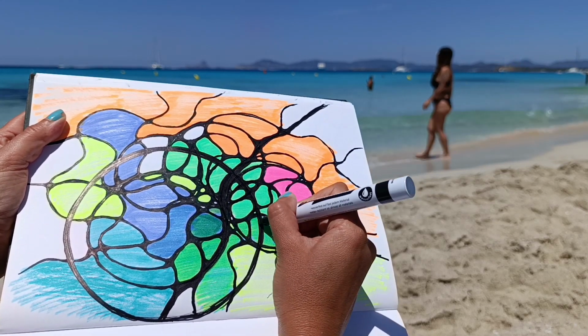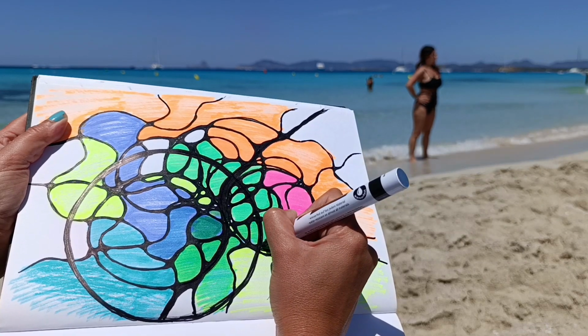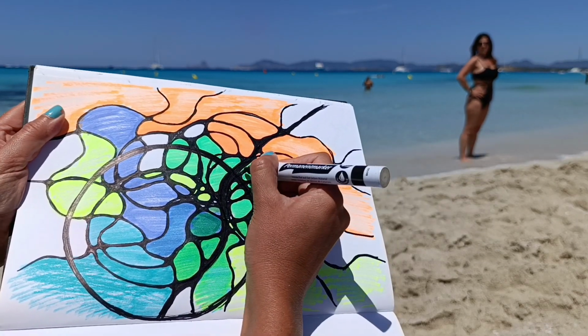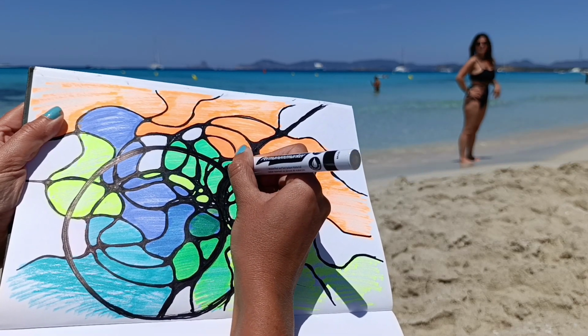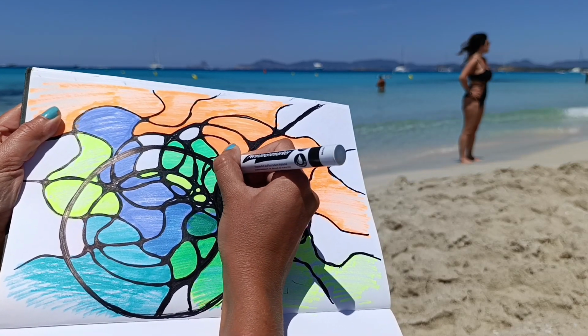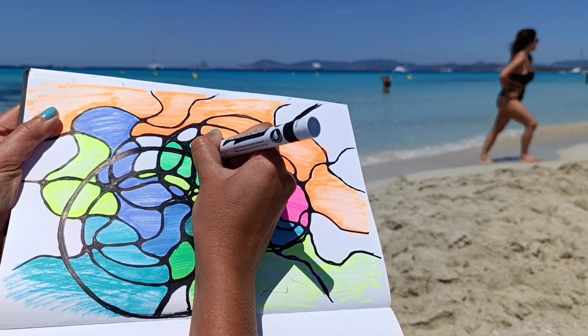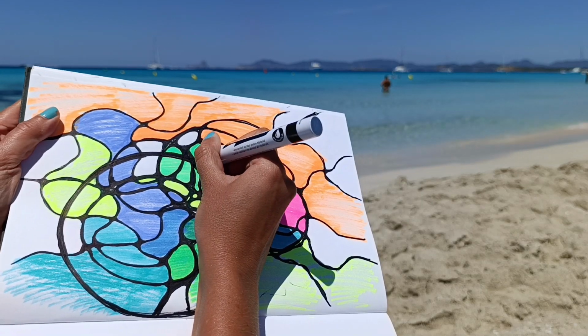Going over, making sure that everything is rounded, because that way I'm activating and fixating new neuron connections.